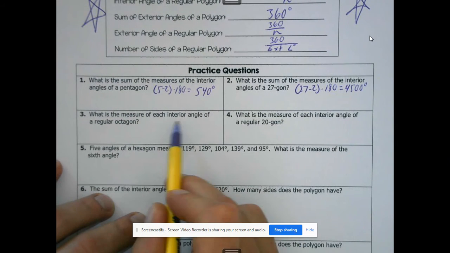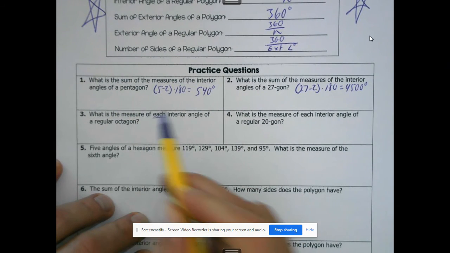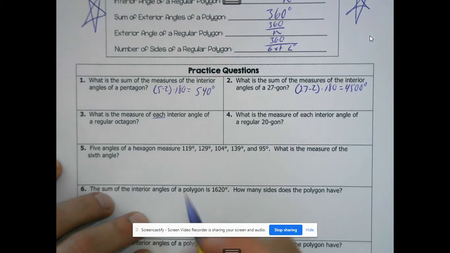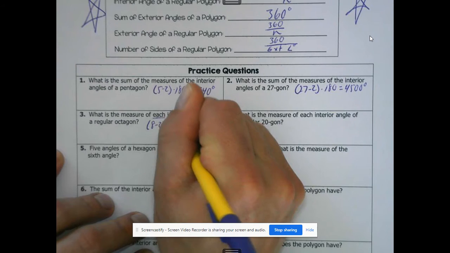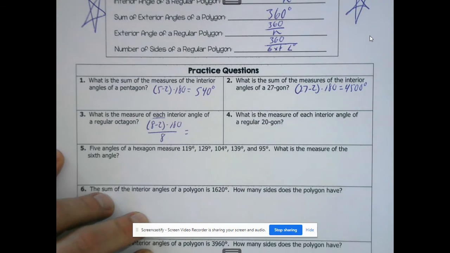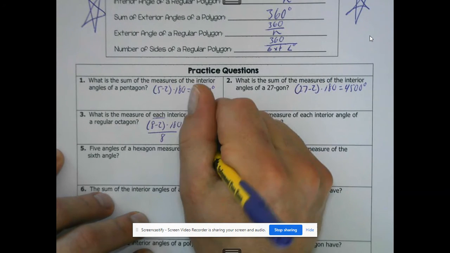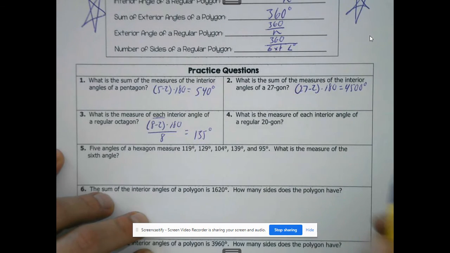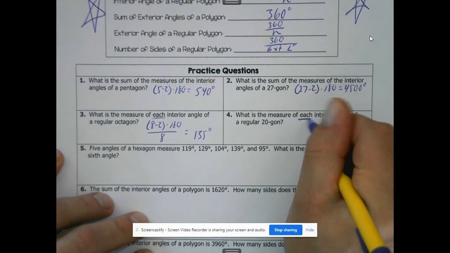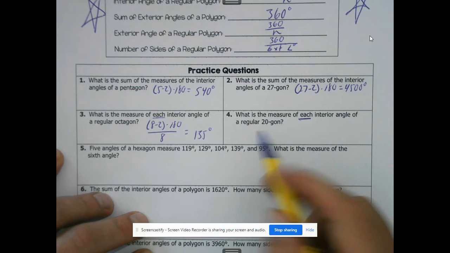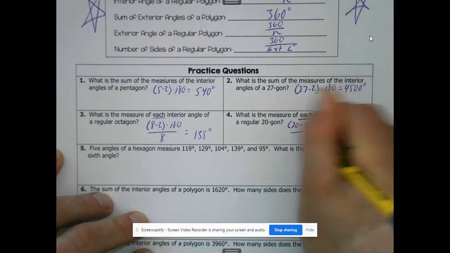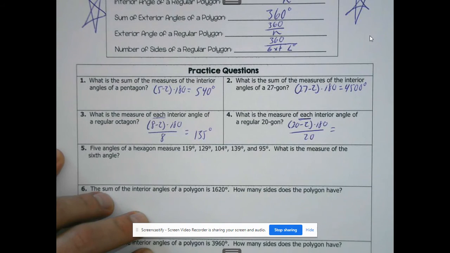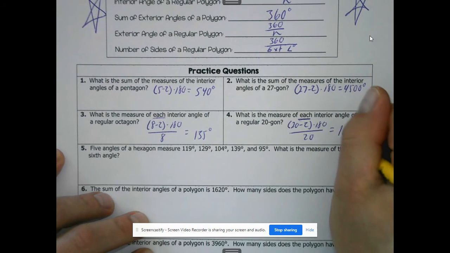What is the measure of each interior angle of a regular octagon? All right, so 8 minus 2 times 180 divided by 8. Comes out to 135. What is the measure of each interior angle of a 20-gon? 20 minus 2 times 180 divided by 20. 162.